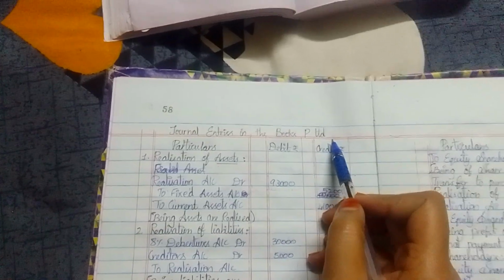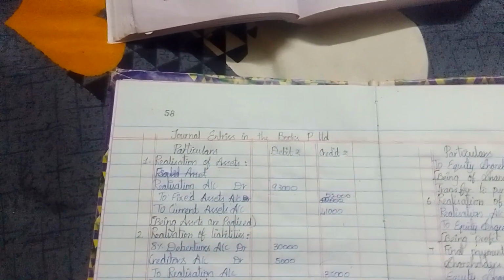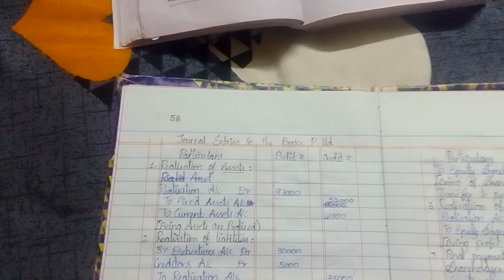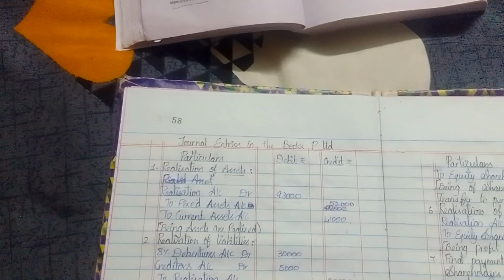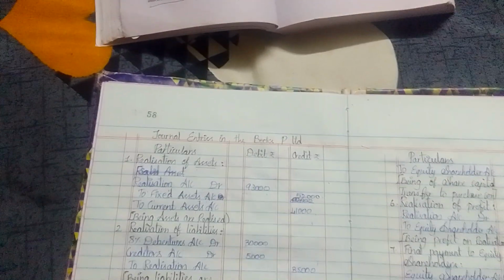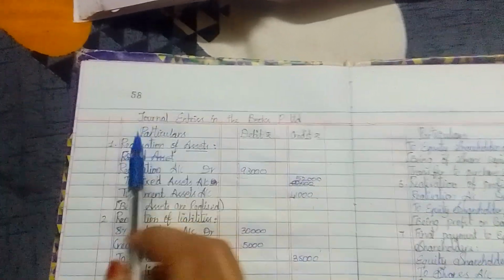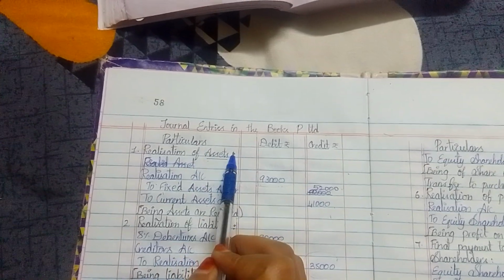Now we are moving to the journal of the P Limited. So here we have to showcase it. First asset, liability, payment and equity. In P Limited, we have a profit. Next the payment. So first realization account of the asset.